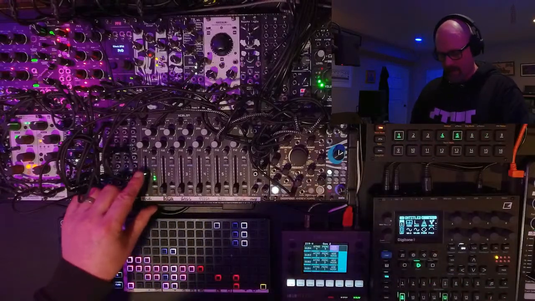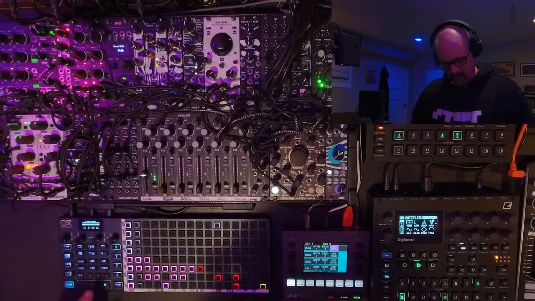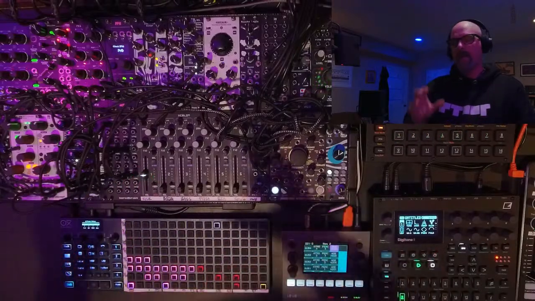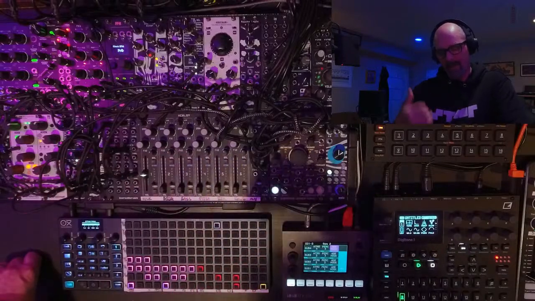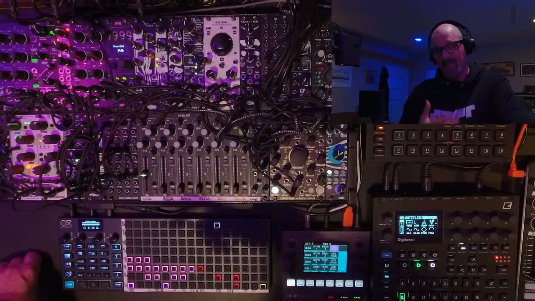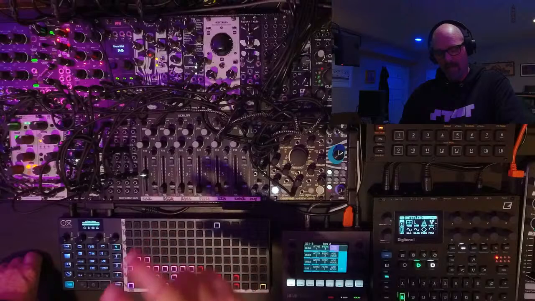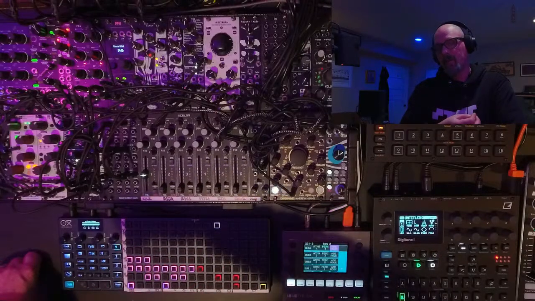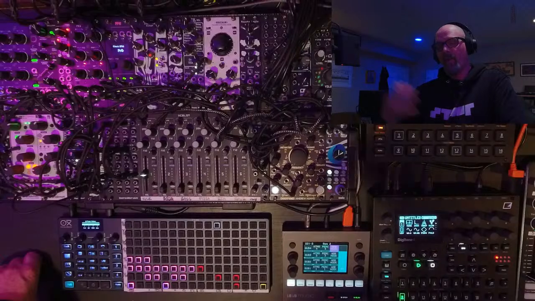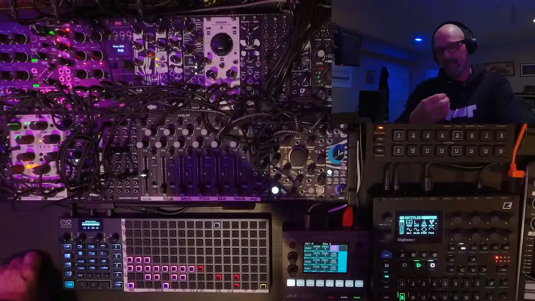Where the challenge normally lies within a live setup to be able to do a kick and rumble, it's very easy to do in a DAW. But when you're playing live, it can be a challenge because you need to have your original signal, and then you need to have a processed signal of the same sequence.